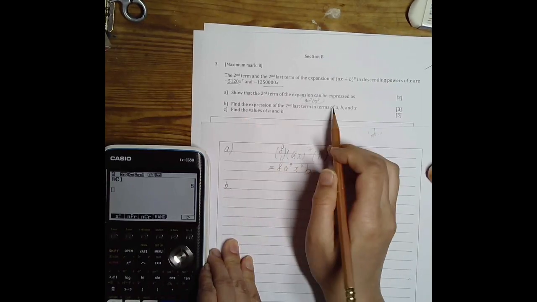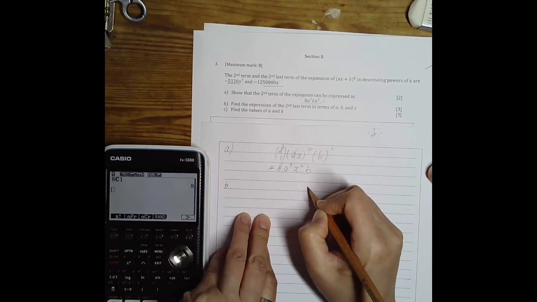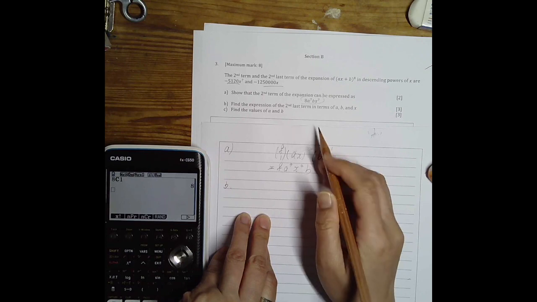So next bit, we're going to find the other one. So we will have the other one.